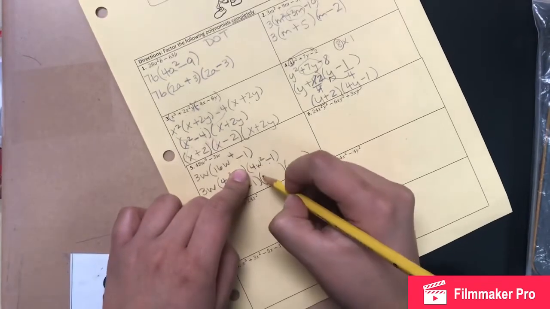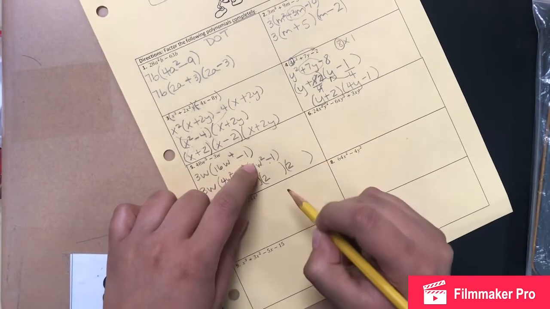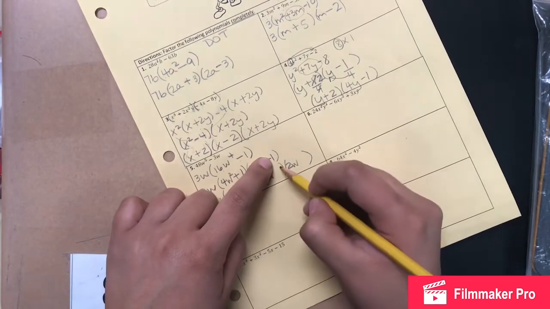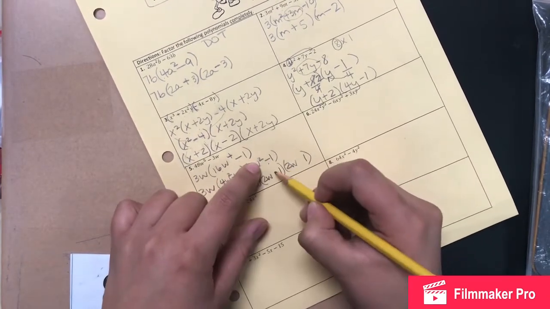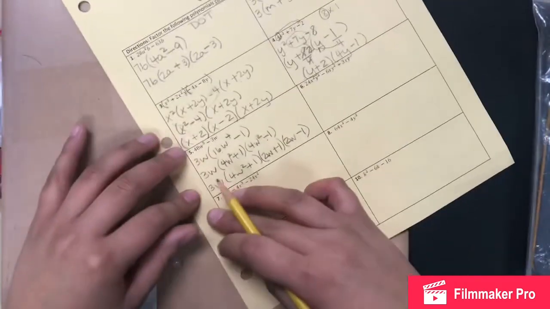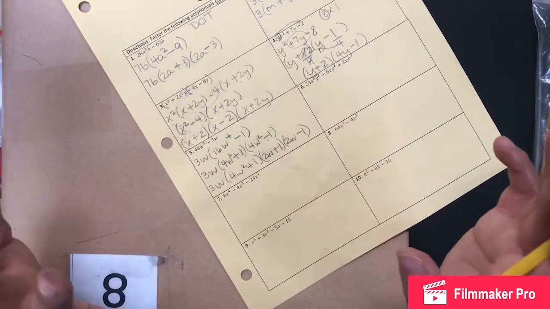What times itself is 4? 2. What times itself is w squared? W. And what times itself is 1? 1. And since it's a dot, it's plus minus. So this one was, wow, a little lengthy, but not too hard if you know what to look for when we're talking about dots. So a dot within a dot.